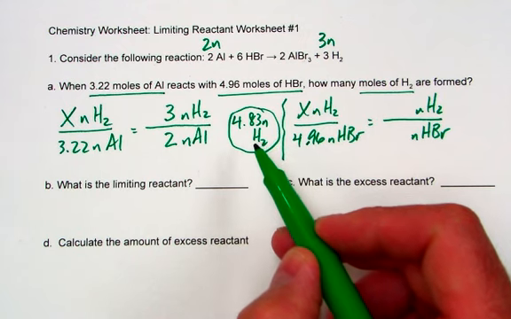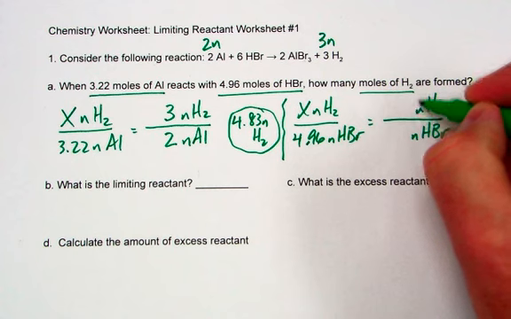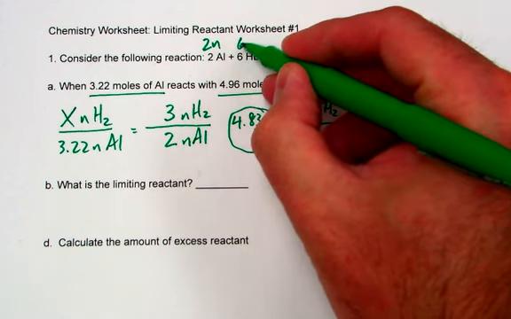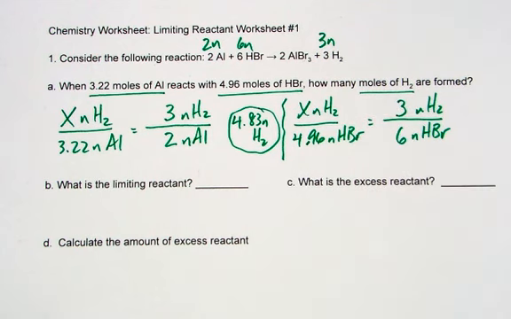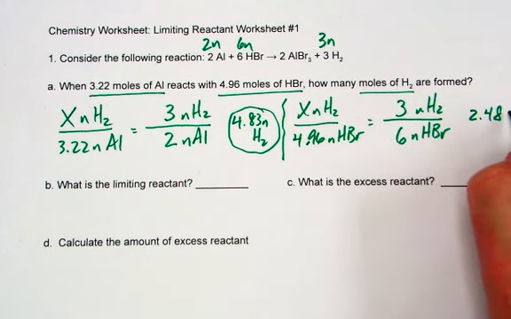Okay? For the next one, filling in our numbers here, hydrogen is going to be 3 again, and HBr is going to be 6. So 4.96 times 3 divided by 6 is going to give us 2.48 moles of hydrogen.